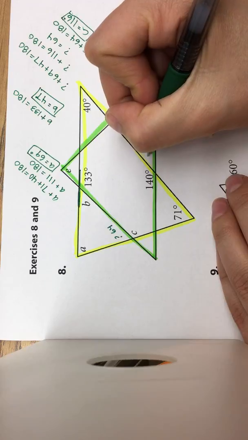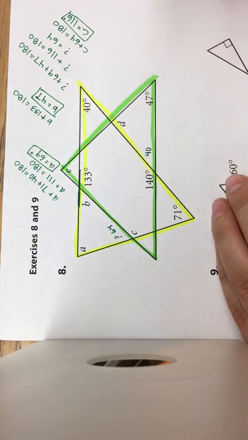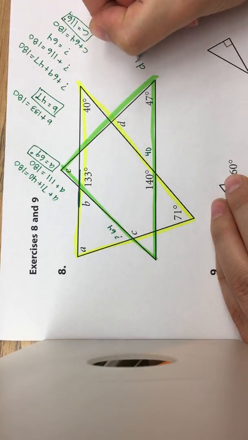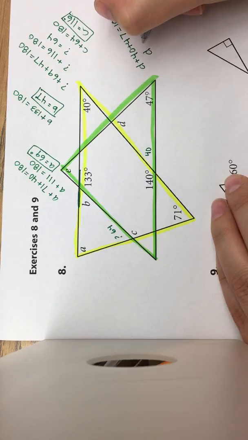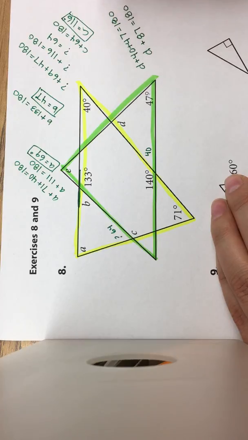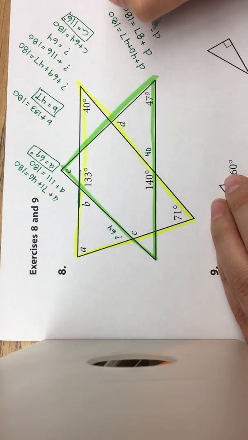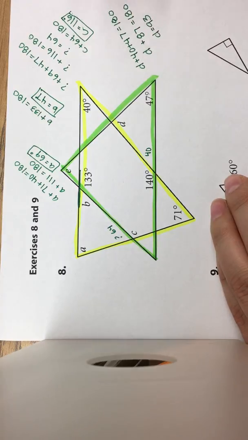So 180 minus 140 is going to be 40 degrees. So I can now find D based on the triangle sum theorem. So we have D plus 40 plus 47 is equal to 180. So D plus 87 equals 180. So D is equal to 93.